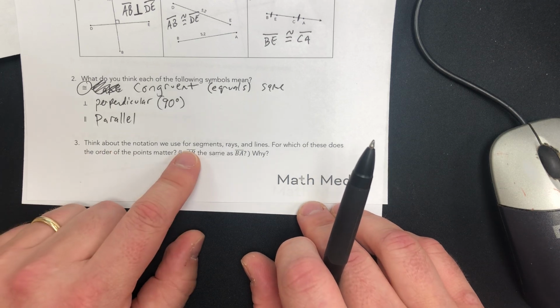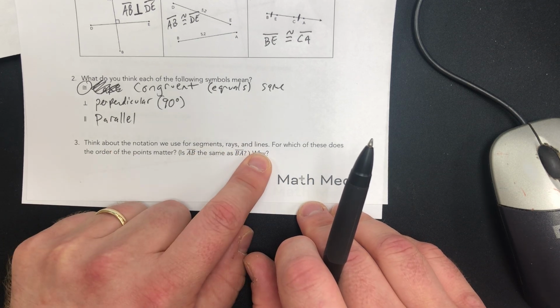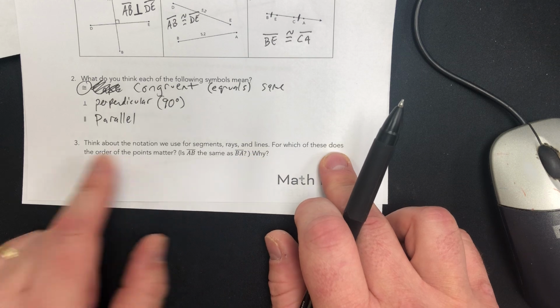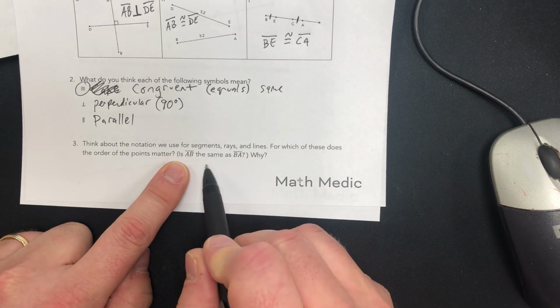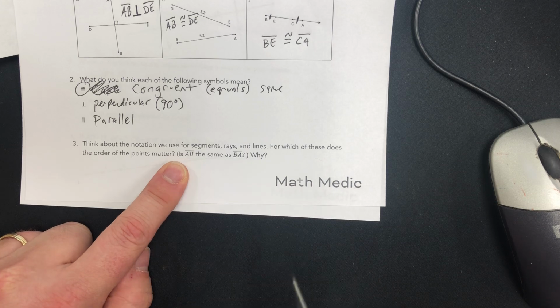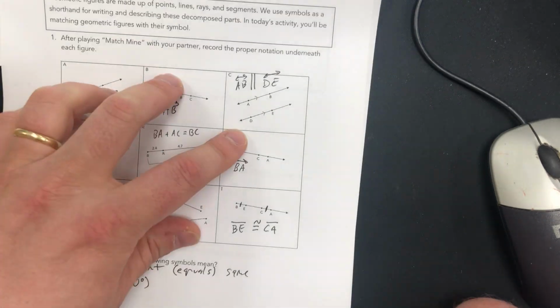Think about the notation we use for segments, rays, and lines. For which of these does the order of the points matter? Is AB the same as BA? Why? So let's look at these. Which ones of these does the order matter?